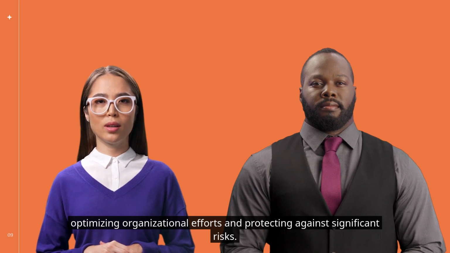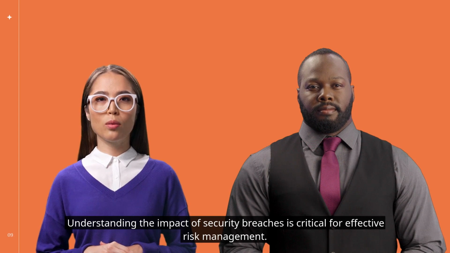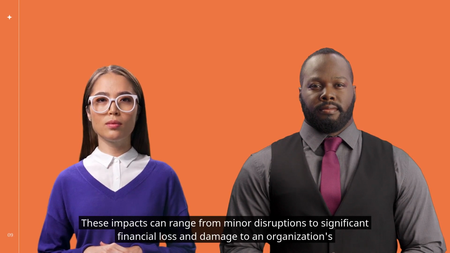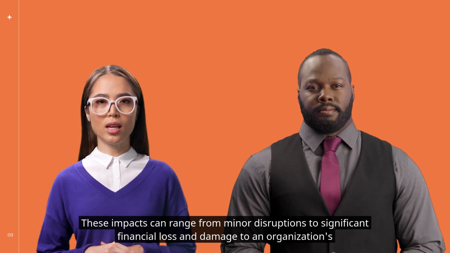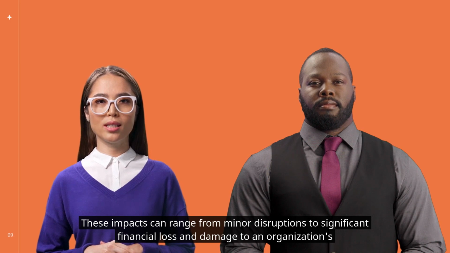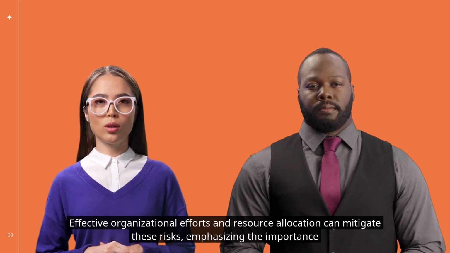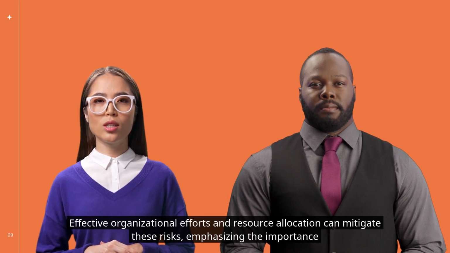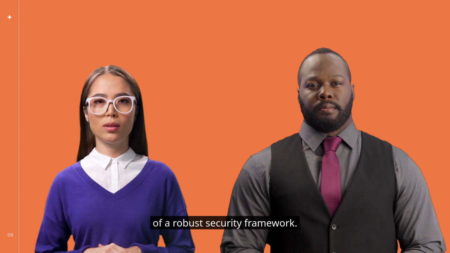Understanding the impact of security breaches is critical for effective risk management. These impacts can range from minor disruptions to significant financial loss and damage to an organization's reputation. Effective organizational efforts and resource allocation can mitigate these risks, emphasizing the importance of a robust security framework.